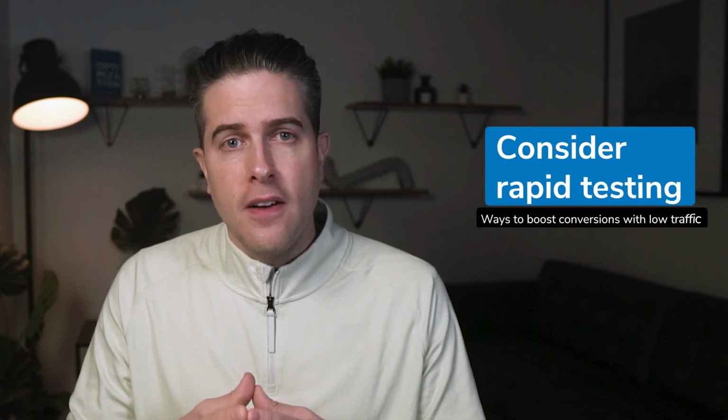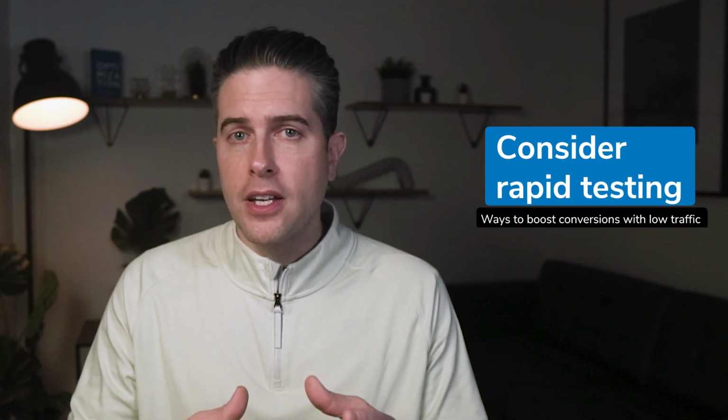Fifth on the list of how to increase conversions with low traffic is to consider rapid testing. Rapid testing is the act of getting quick answers from people other than your site visitors. In fact, having your audience involved is the antithesis of rapid testing. Otherwise, it turns into real optimization that takes a lot of time. The goal of rapid testing is to get instant feedback on isolated elements of your site so you can start acting instantly. The downside is you're giving up a few things to generate that speed. You're giving up more statistical certainty, and you're giving up the ability to exactly test with your site visitors.